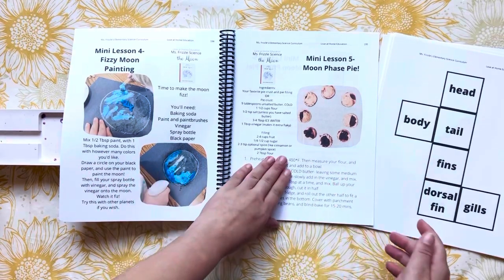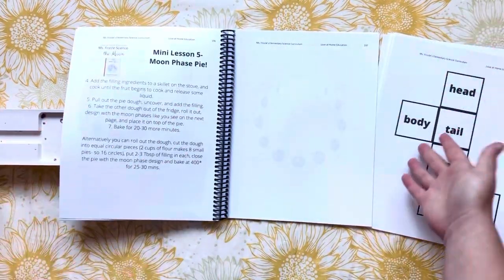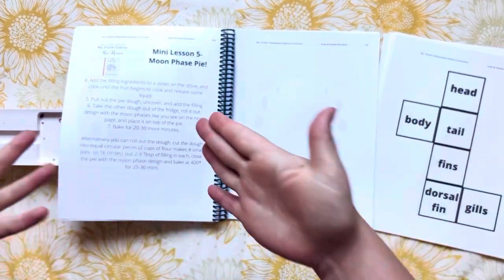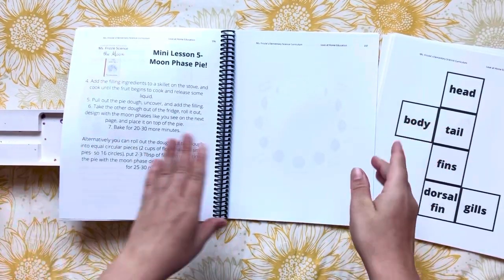So that is a fun way to extend it so you don't have to just use one book. Or if you have a preschooler, you can choose one book and you can read that same book every day. Again, there's no right or wrong way to do this.